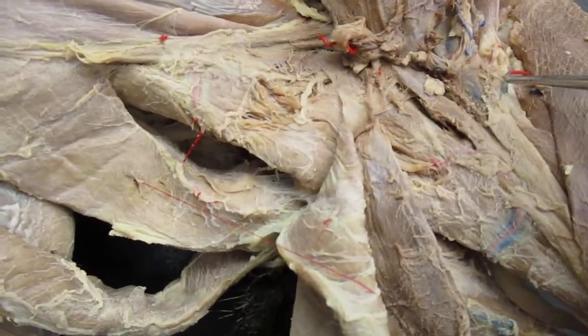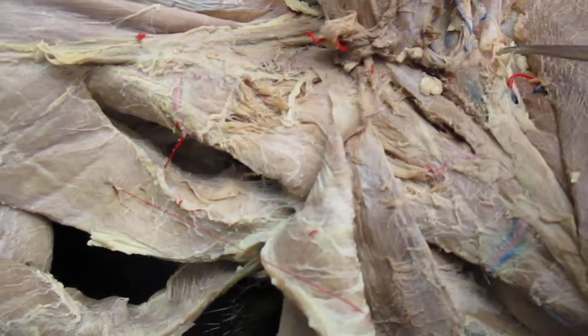And then right in here, maybe it's on another cat.